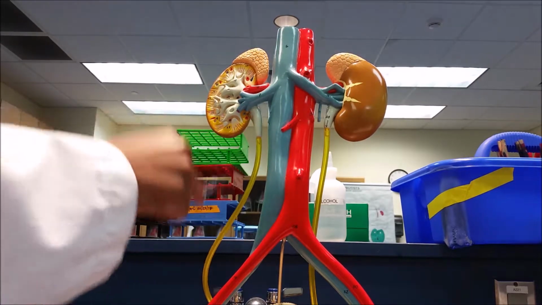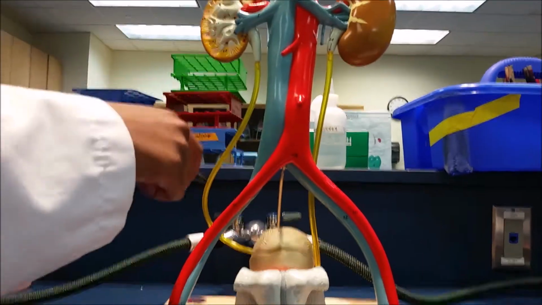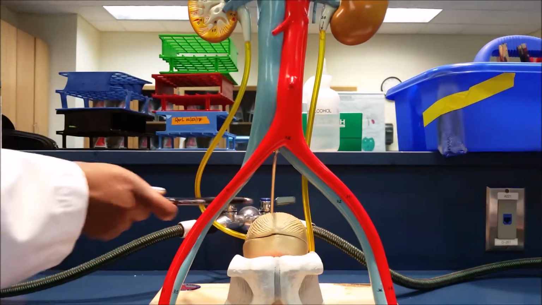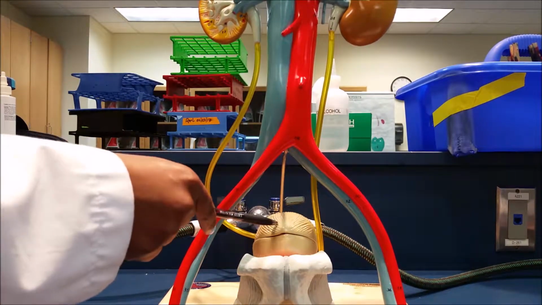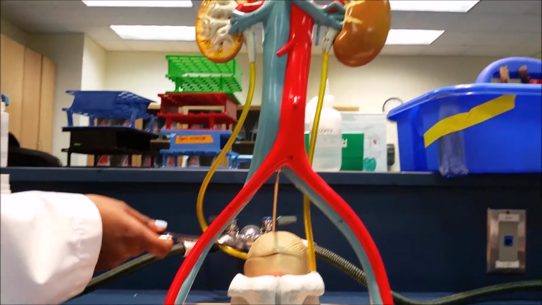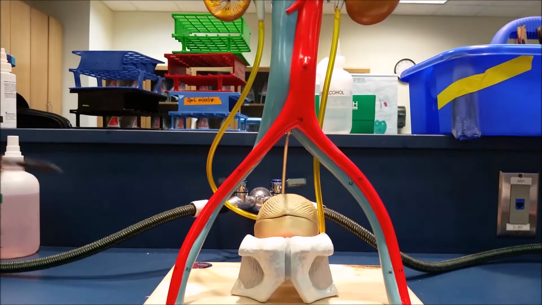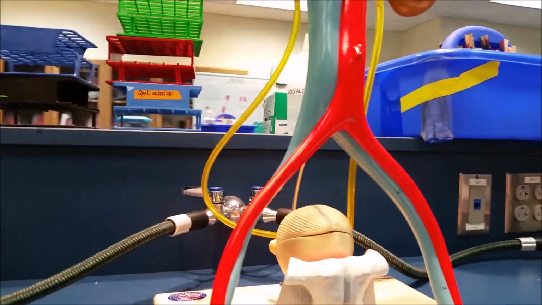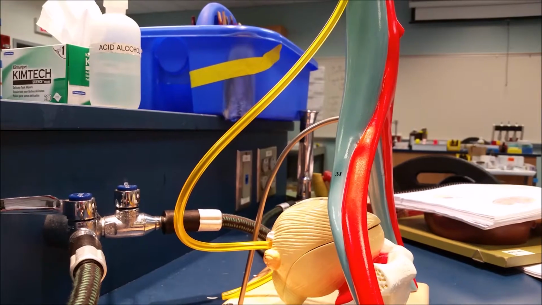Now we have two of these yellow tubes. These are the ureters that connect to the urinary bladder right here. This is where the body stores the urine. And behind that we have the urethra. Anatomically, those are the major components of the urinary system.